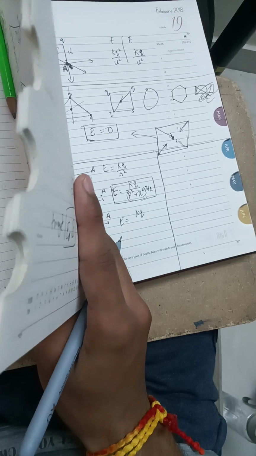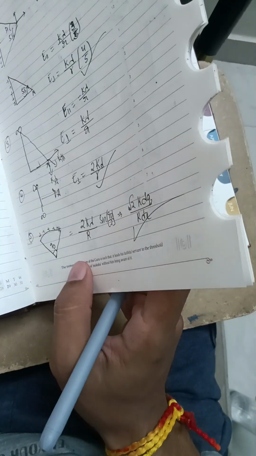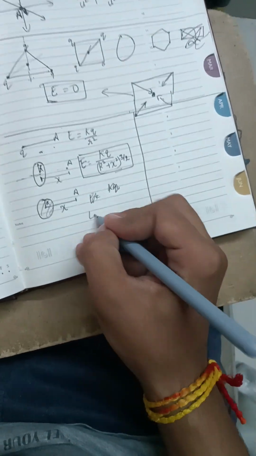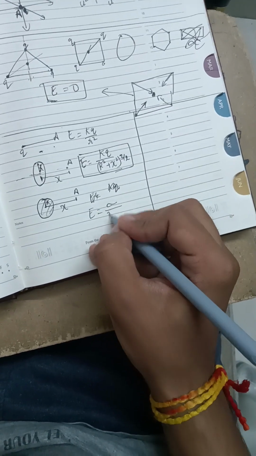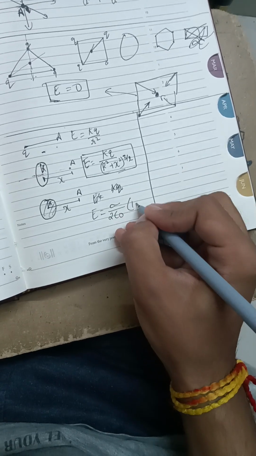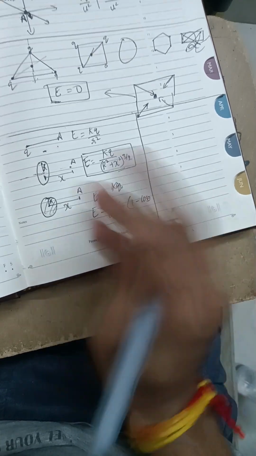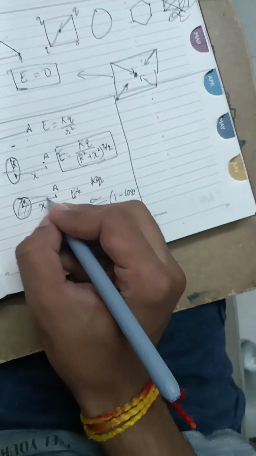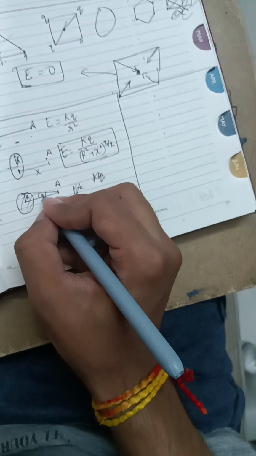Wait. Oh no, it doesn't come to me? Sorry. E is equal to sigma by 2 epsilon naught times (1 minus cos theta). According to them, I don't know cos theta. What is theta? This angle.